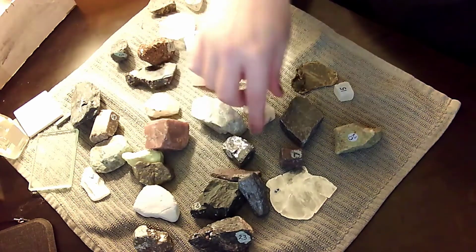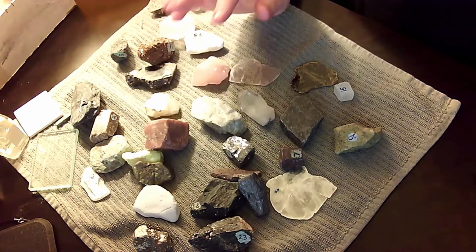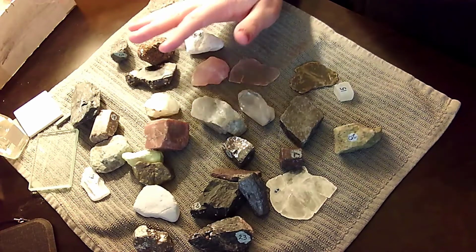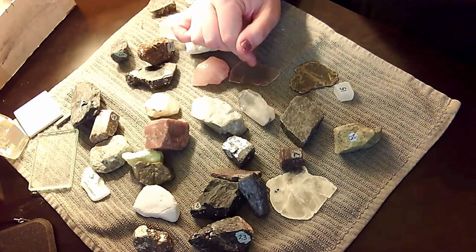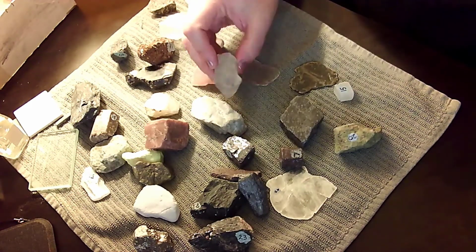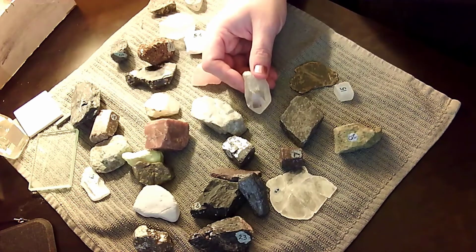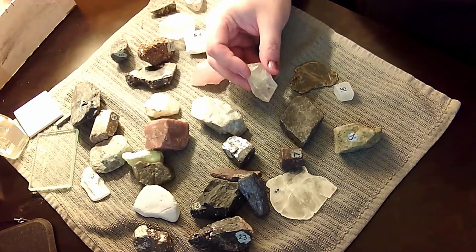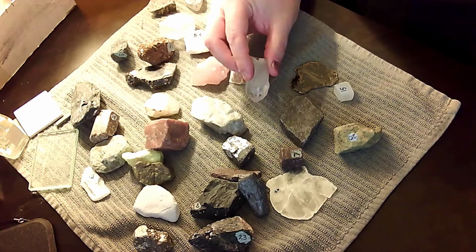As a cheat sheet for your brain, all metallic minerals have to be silver or gold in color. So let's look at this one. This mineral is very shiny, but it's not silver or gold. Therefore, and this is sample 28.